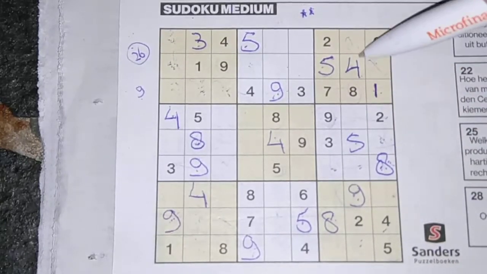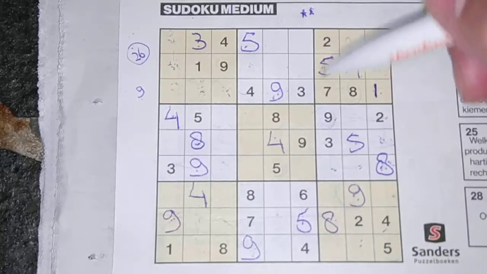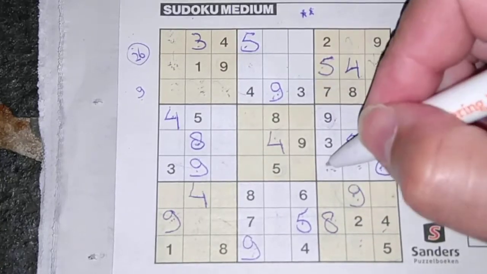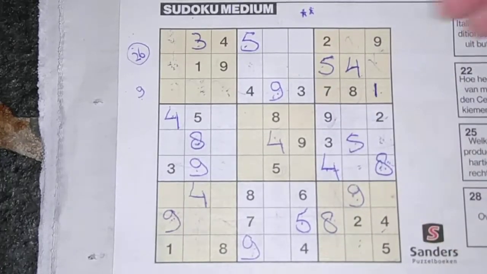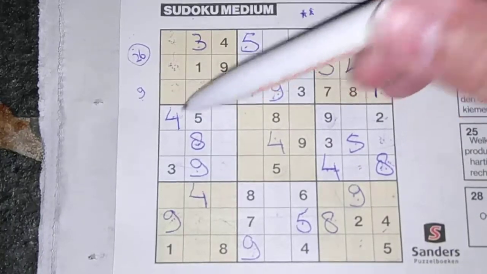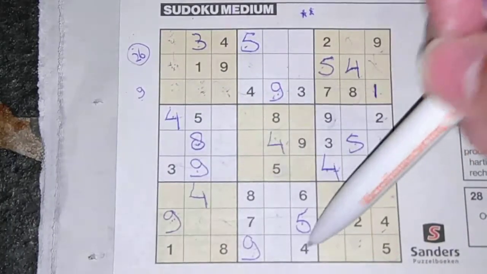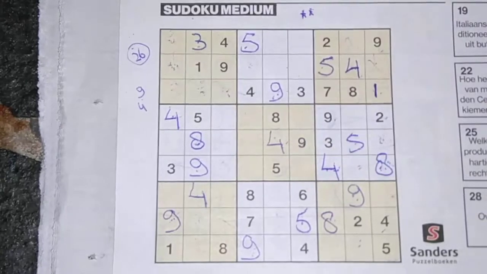4 in the last column, 4 in the column next. So in that column, the only place for the 4 should be here. And all the 4s are used, I can see. Yes, alright.